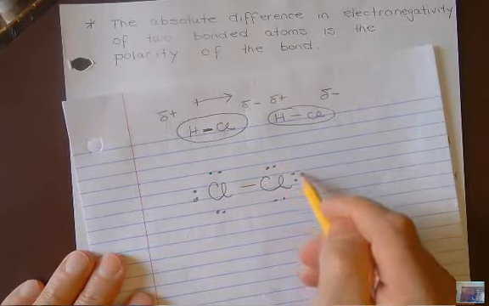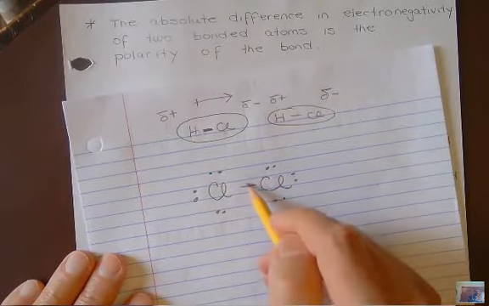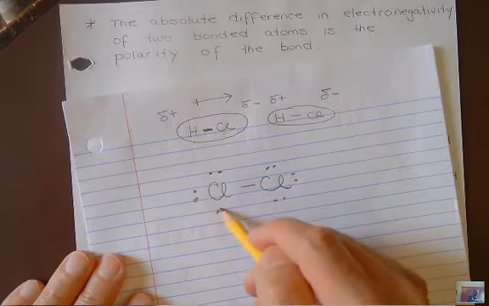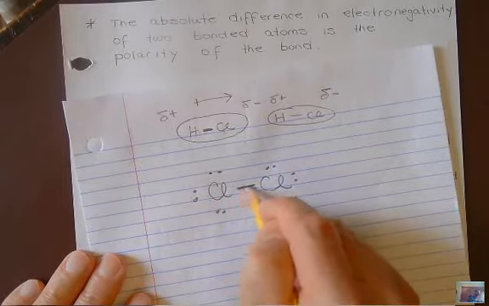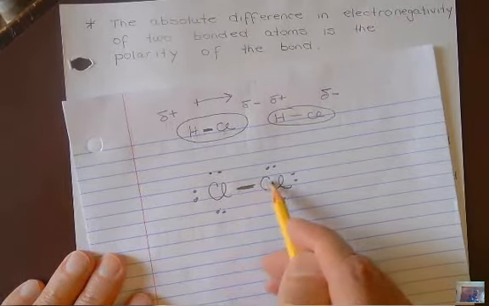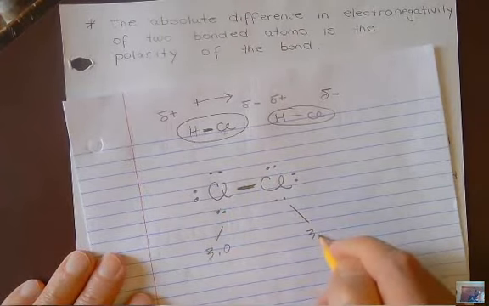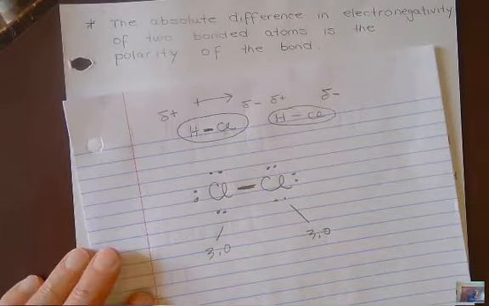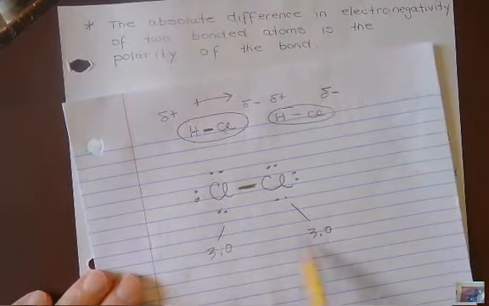6, this one over here, 6 that it owns by itself, plus 1 from the bond, that gives it 7. The one on the left, 6 that it owns by itself, plus the 1 that it's sharing. So we're talking about the 2 electrons in here. Are they shared equally between here and here? Yes, because this atom has an electronegativity of 3, and this atom has an electronegativity of 3. If I'm pulling both sides with the 3, I don't make any headway either way.